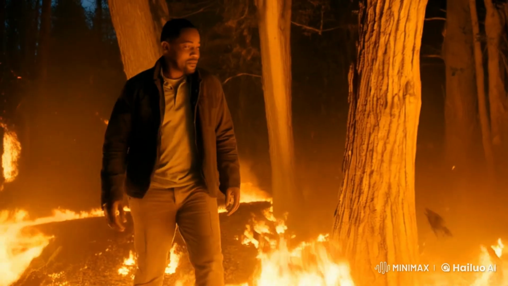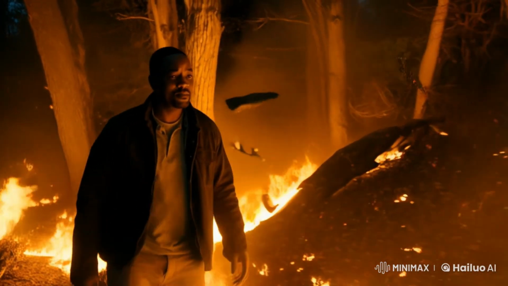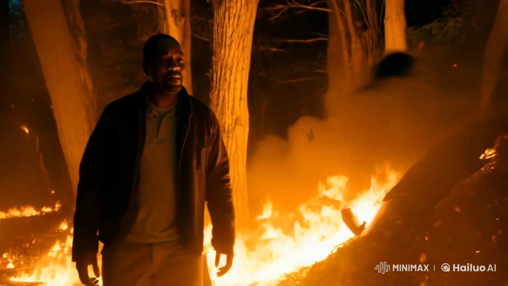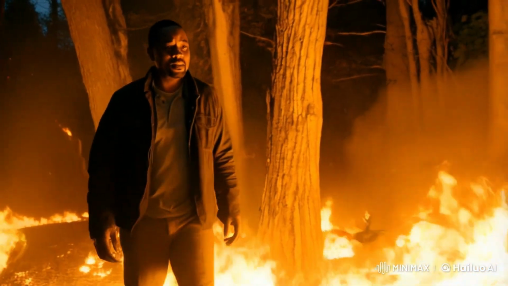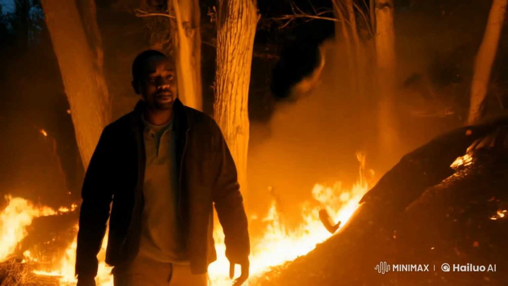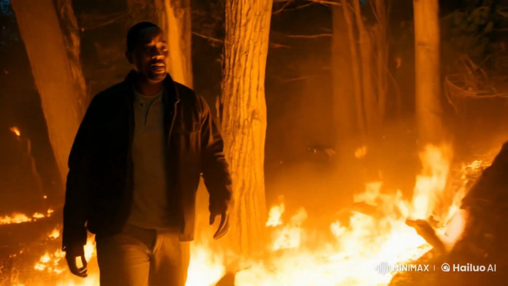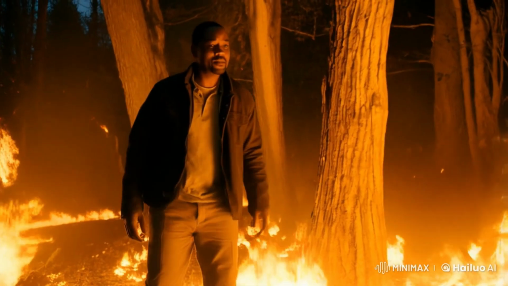Alright, so next one, we have another cinematic shot of our same character, Will Smith. This is character calmly walking through a burning forest, flames towering around them, and you can see how beautiful this video looks. It looks very cinematic. The lighting is really good. It's just a little bit funny that we see Will Smith a bit fat in that, but that's not a problem. The consistency in the face is really good.